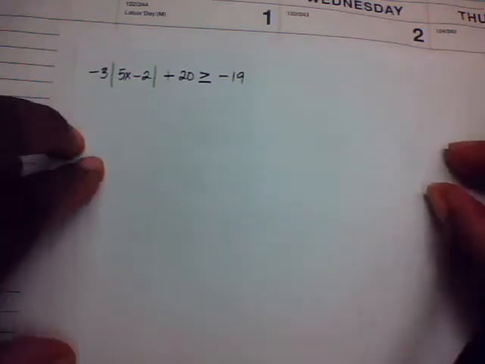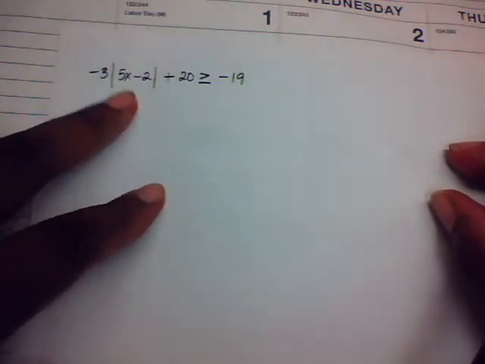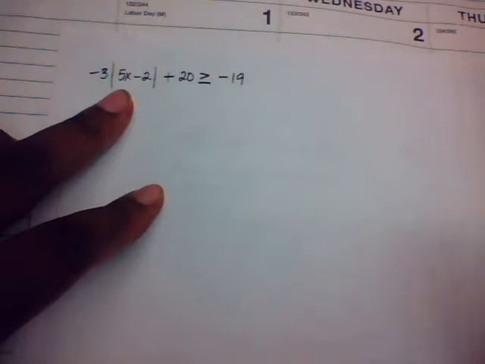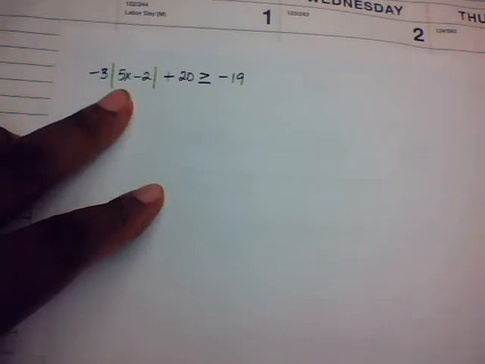Okay, so the first thing we need to do in this problem is get the absolute value of 5x minus 2 by itself before we find out how we're going to write this absolute value inequality.